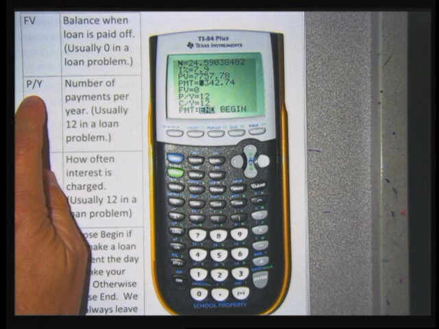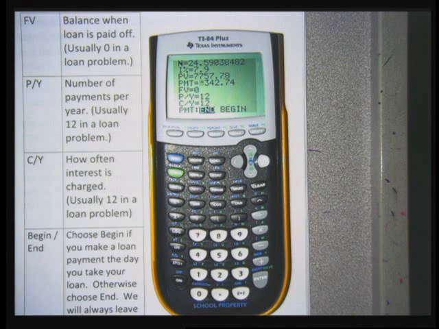P/Y stands for the number of payments per year. Generally, if you're doing a car loan or a house loan, you're making payments once a month, and the P/Y is generally going to be 12. If some of you have a house loan, you might make your payment every 2 weeks to pay off your house quicker, and then the P/Y would be a different number. It'd actually be 26 if you did that. But in this particular section, we're doing exclusively car loans and home loans, and every one of them is going to have monthly payments, so the P/Y is going to be 12.